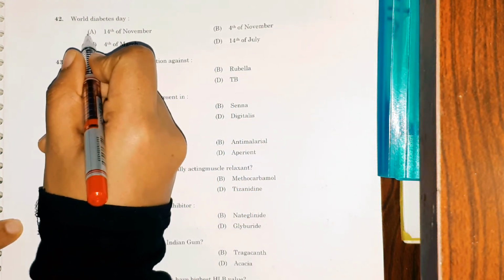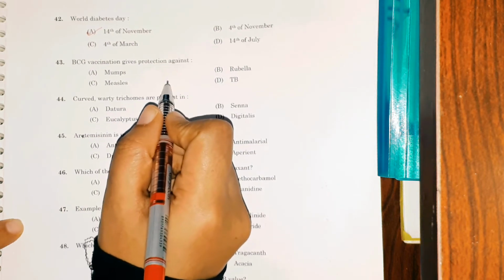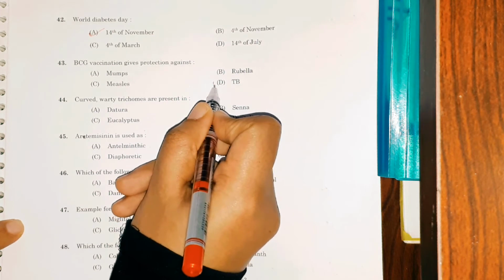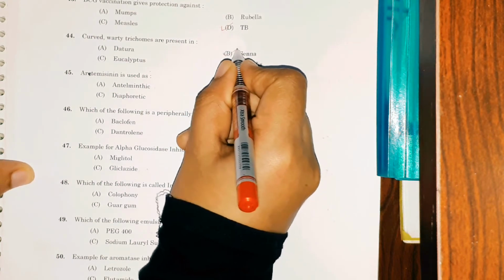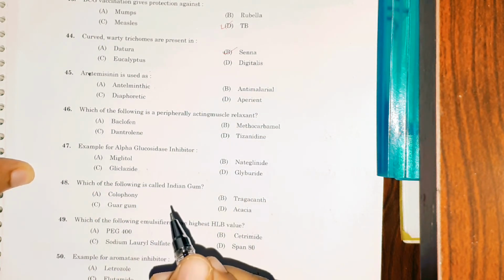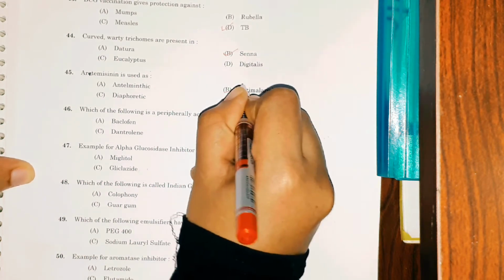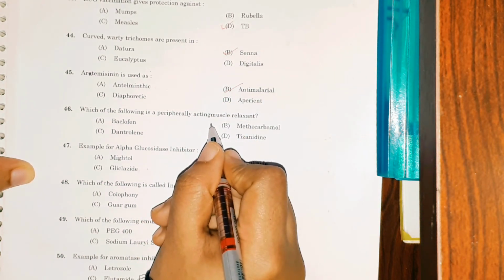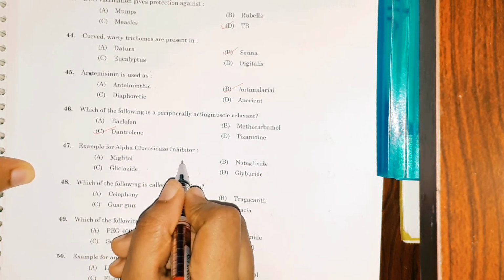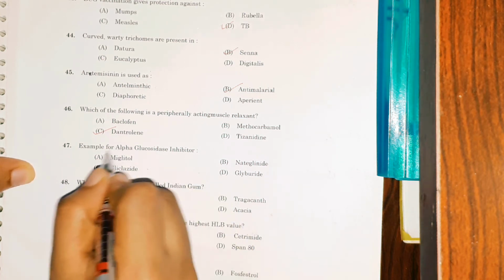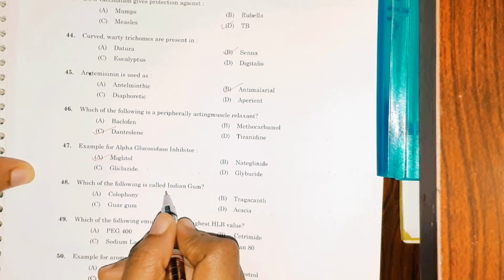World Diabetes Day is 14th of November. BCG vaccination gives protection against tuberculosis. Curved warty trichomes are present in senna. Artemisinin is antimalarial. Which of the following is a peripherally acting muscle relaxant? Dantrolene. Example for alpha-glucosidase inhibitor: miglitol. Which of the following is called Indian gum? Acacia.